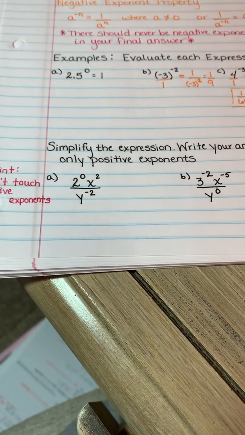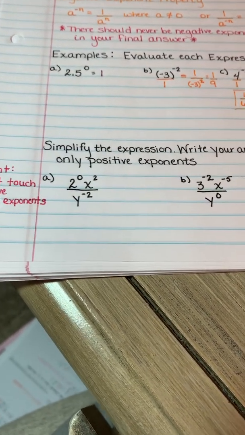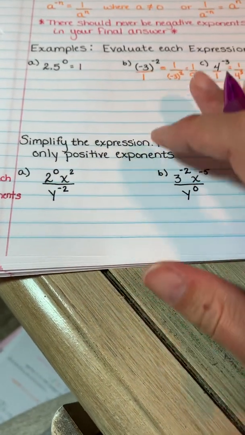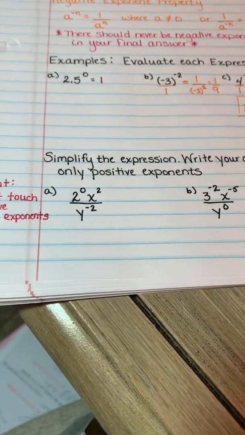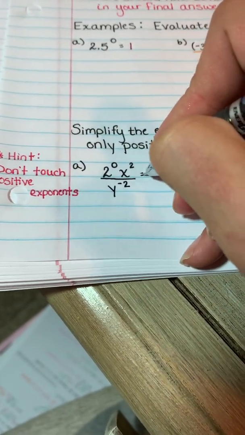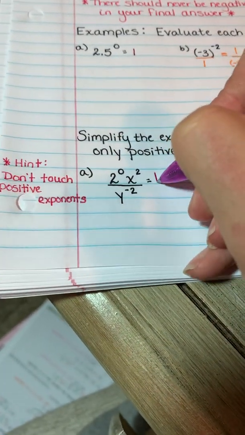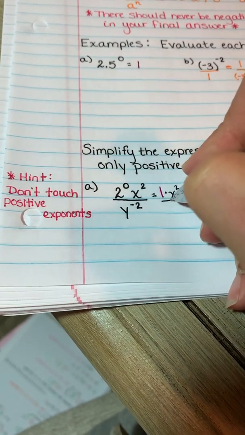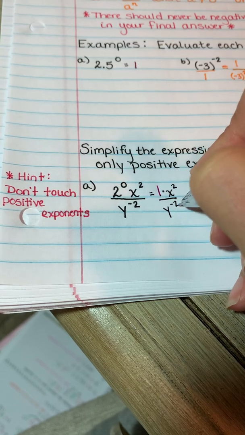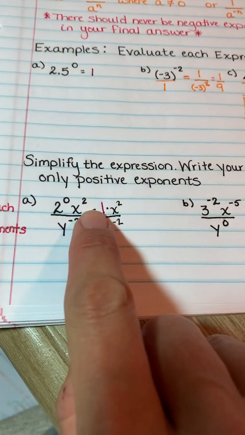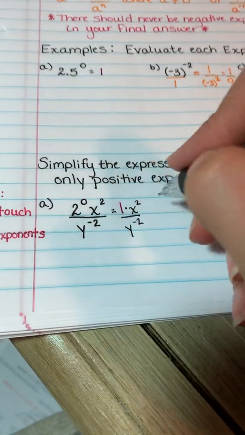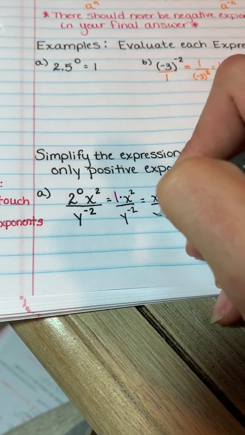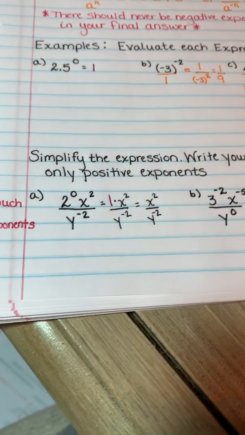So I'm going to go ahead and apply what we know. So I can see here that I've got a 0 exponent property, and I know that anything to the 0 is 1. So I'm going to go ahead and take care of that first. So this is going to equal 1 times x squared over y to the negative second. And 1 times anything is itself. So this is really just going to be x squared divided by y to the negative second.